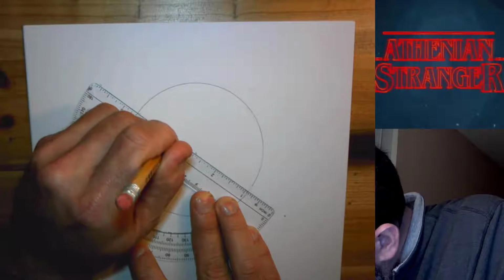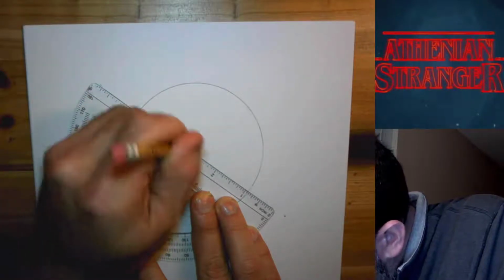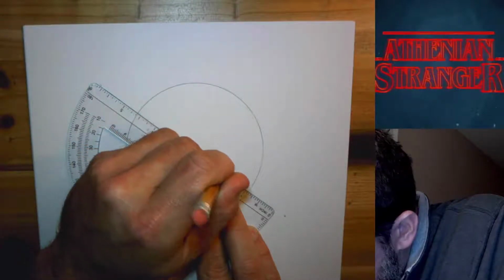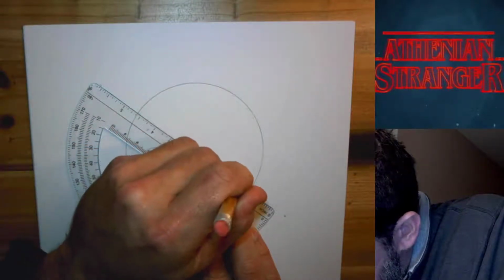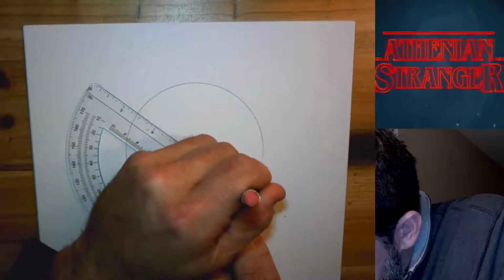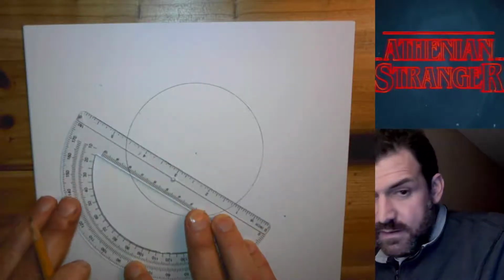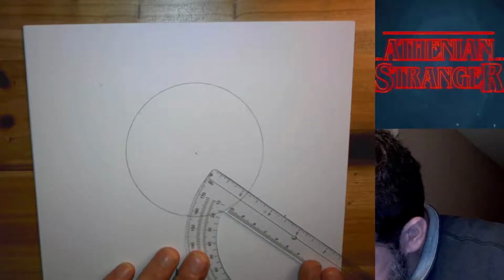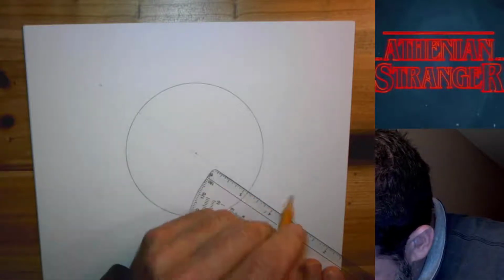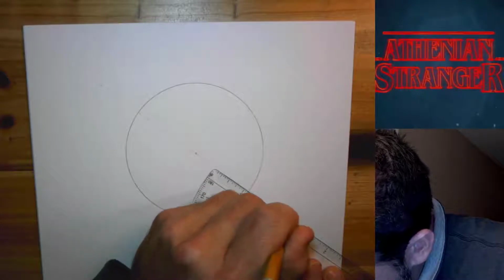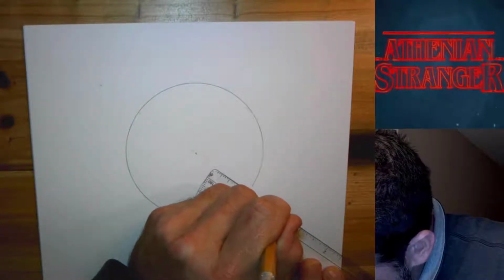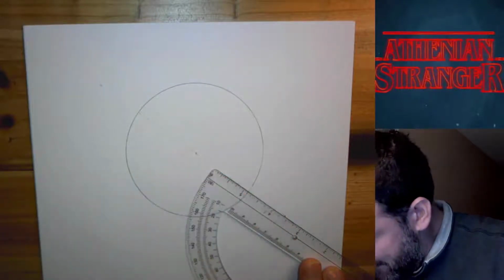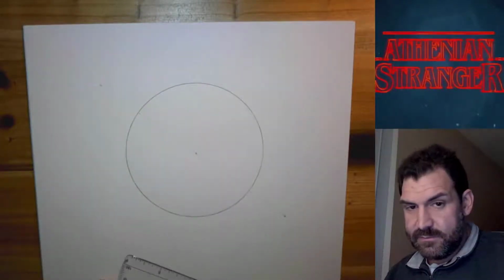Just draw it light, right? Light dotted line going through the center. And we'll fix this. We'll make it look pretty here in a minute. Okay, and all the way down to this point here. Okay. Alrighty.